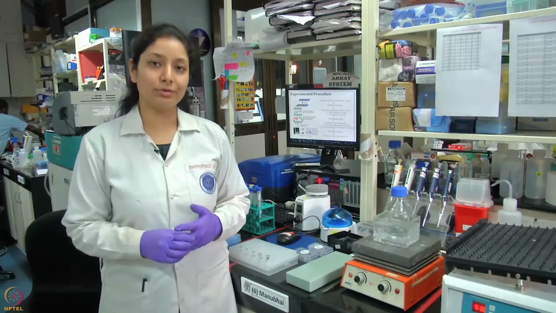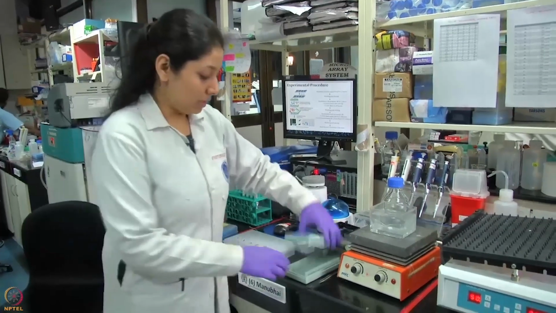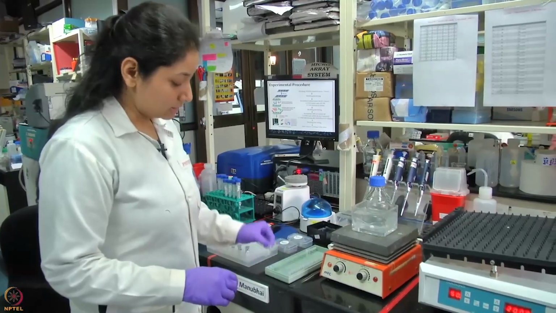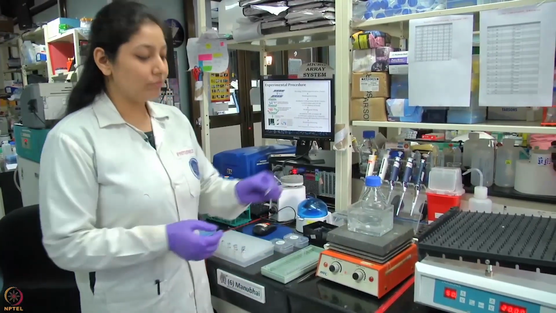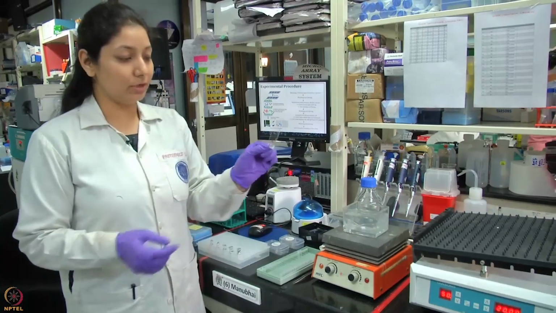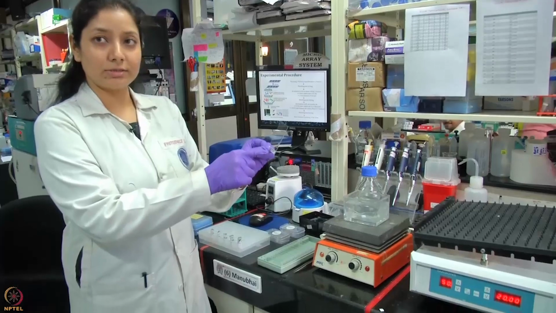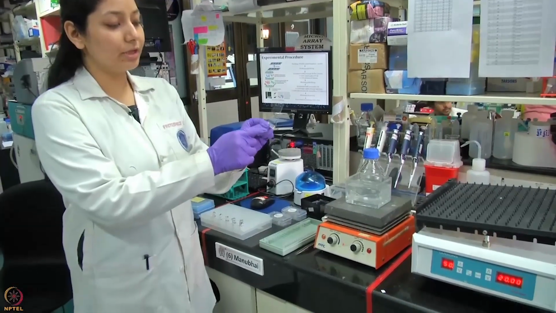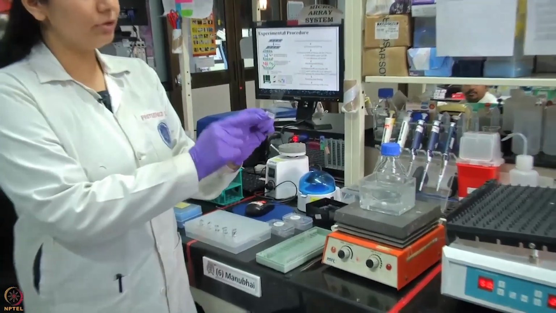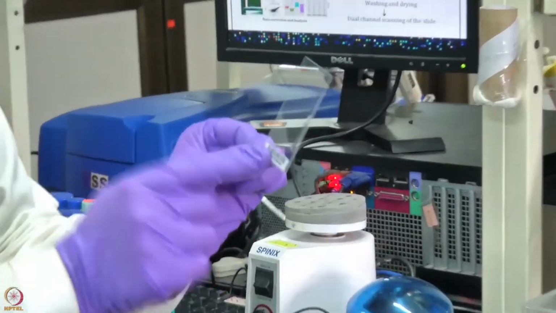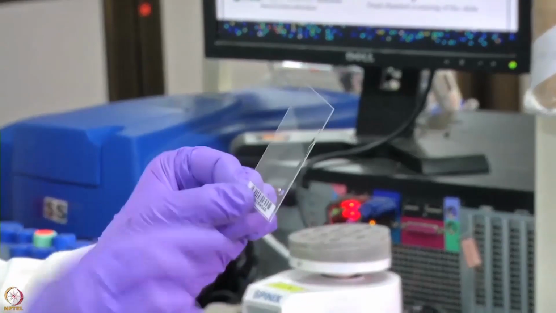Now let's move on to the hands-on experiment of how autoantibodies are detected using protein microarray. This is how the slide looks, a normal glass slide which contains 19,000 protein spots. This is the area where the spots are printed in duplicates. This is the area where the barcode is present, and you cannot touch the slide where the spots are present. You have to touch the slide here only.